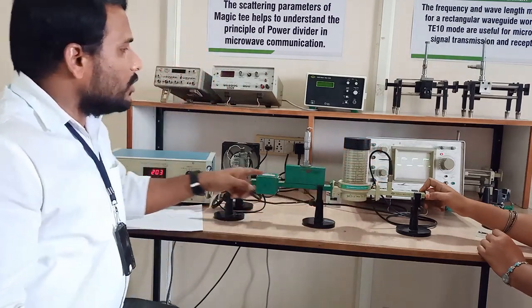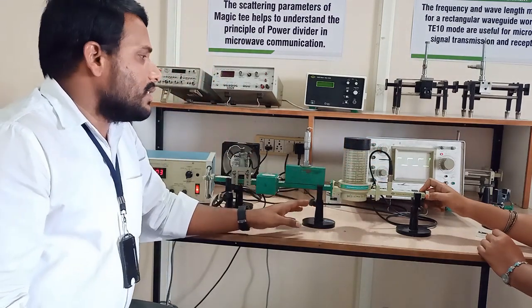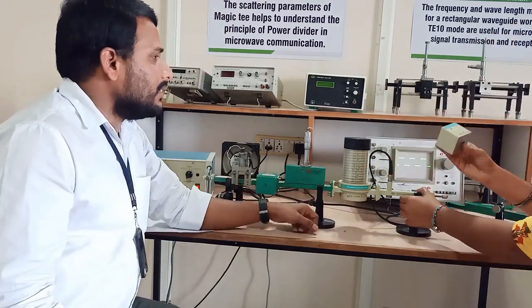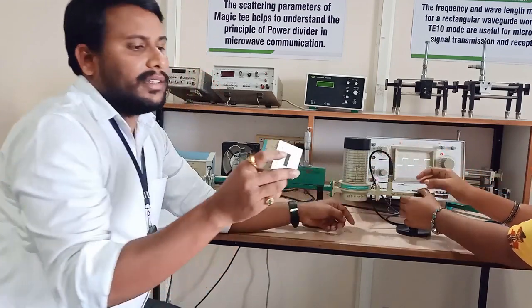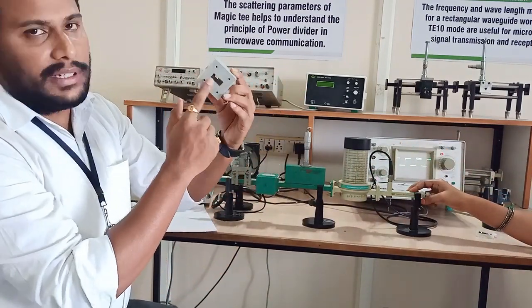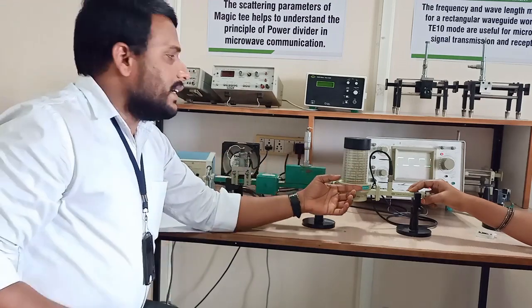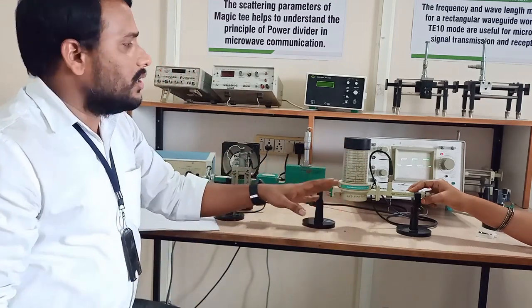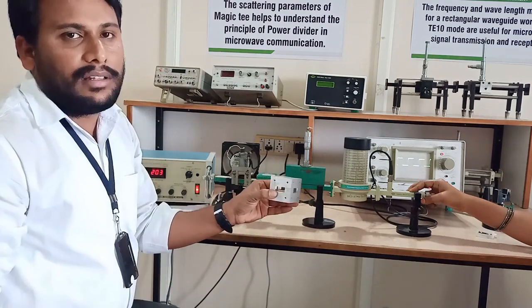Okay, and this is over step number 1. Step number 2, you have to connect the circulator. The circulator has 3 ports: port number 1, port number 2 and port number 3. However you did the experiment for the directional coupler, you have to perform it for the circulator also.